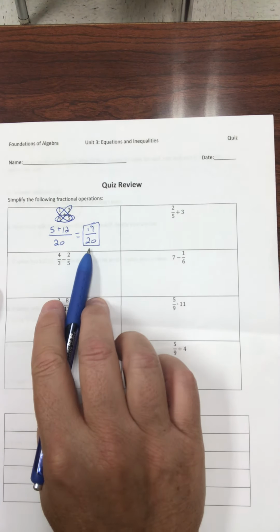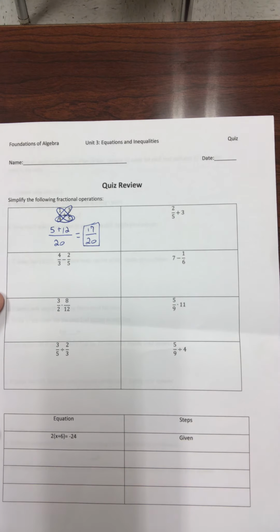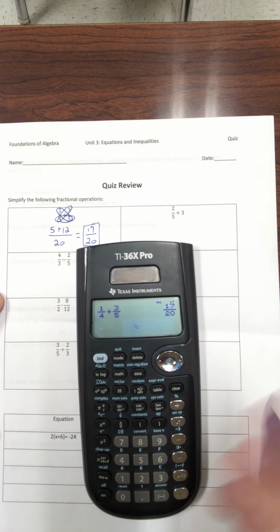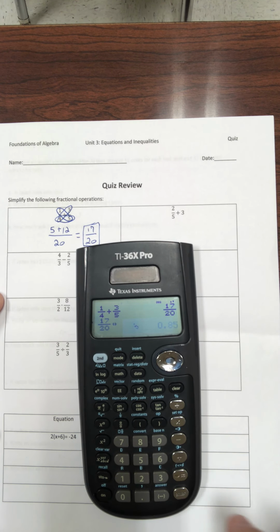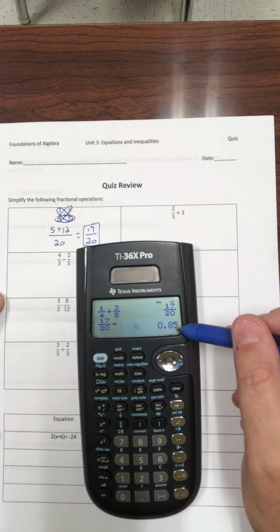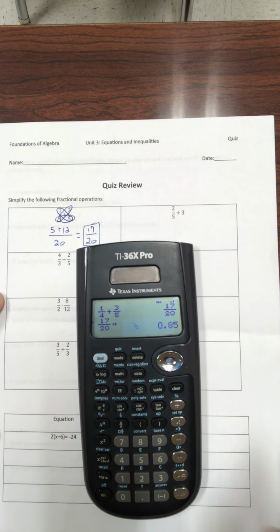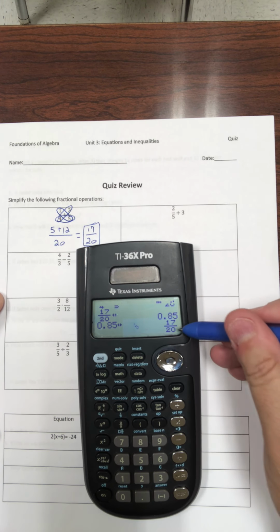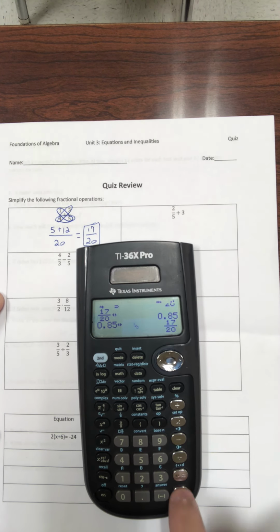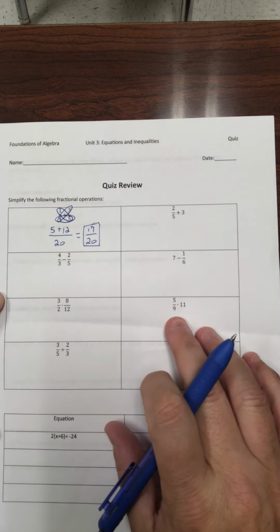Now, we always have to check to see if that fraction will reduce, but you can use your calculator for that. Remember, if your answer was 17 over 20, you'd hit the double arrow button, and if it goes to a decimal, that means this was the simplified fraction, or if you hit enter and it stays a fraction, then that is the simplified fraction.